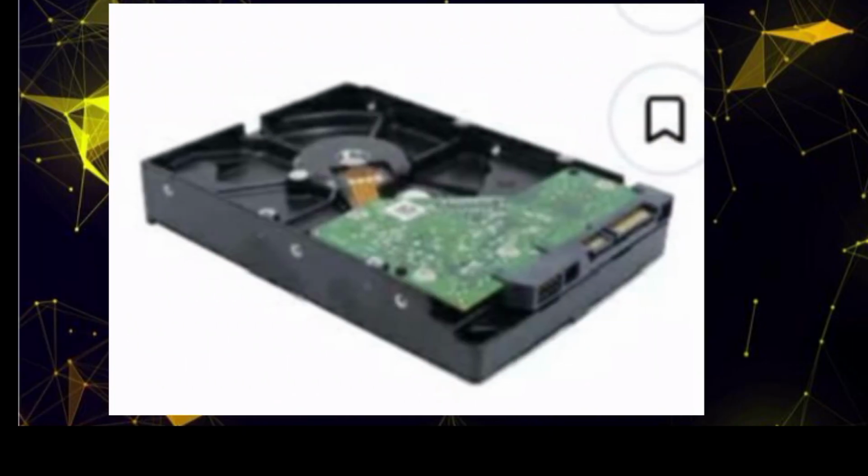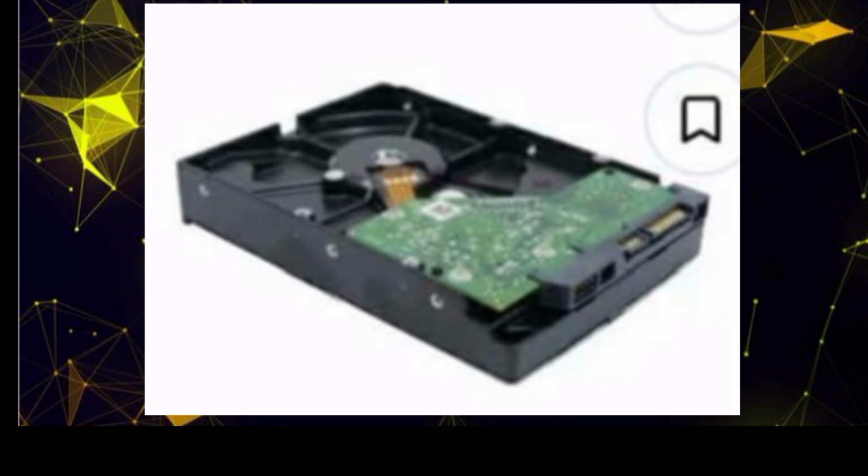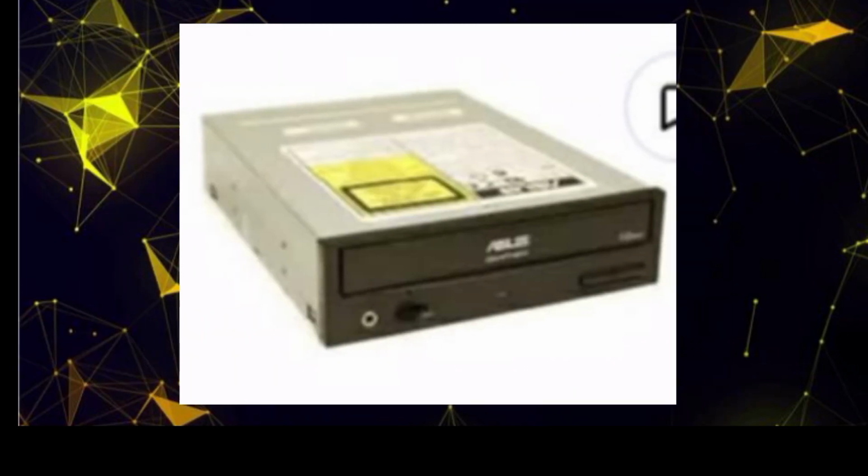Hard disk drive. It is the main storage device of the computer. It is where most of the files of the computer, such as those found on the desktop, are stored. Optical disk drive. It reads or writes data into optical discs: CD, DVD, Blu-ray disc.